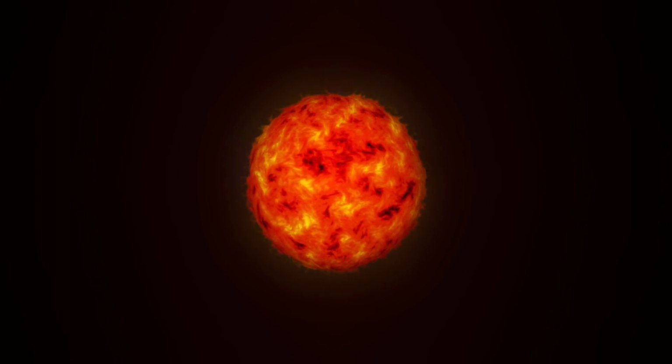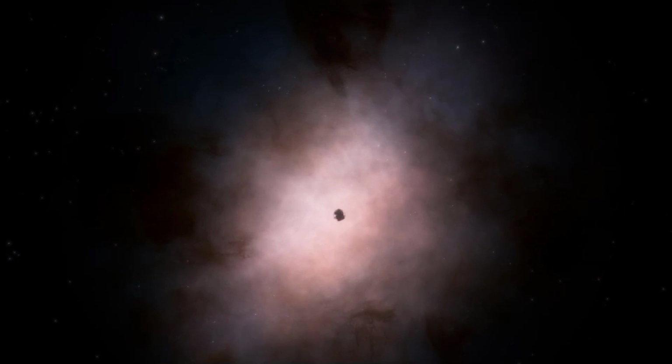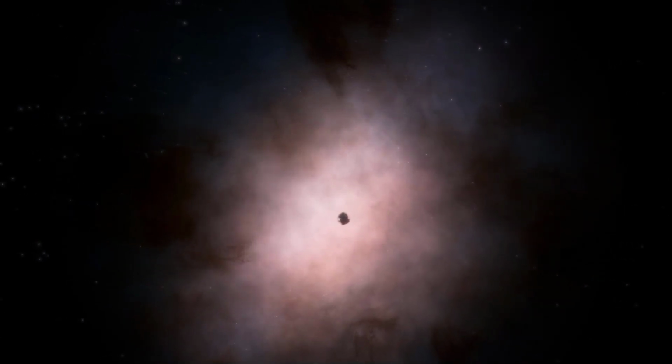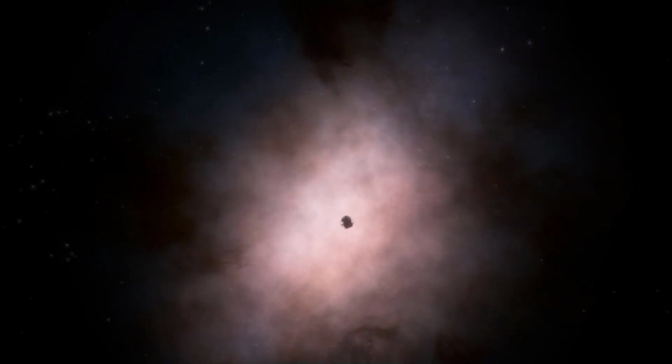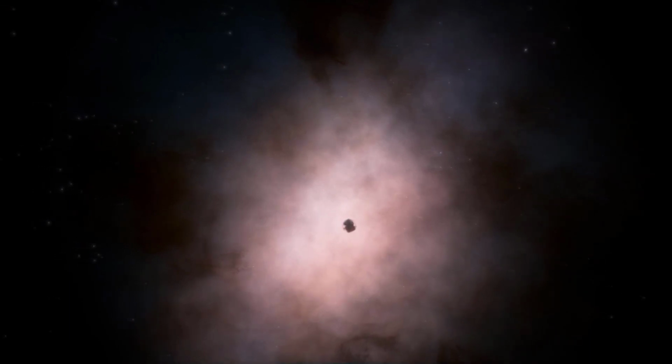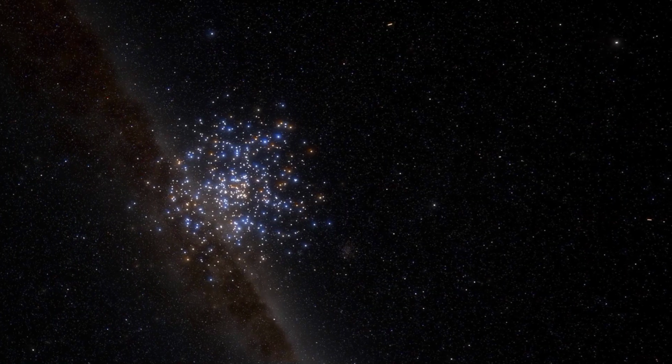Stars are born within vast clouds of gas and dust called nebulae. These stellar nurseries provide the materials necessary for star formation. Over time, the force of gravity causes these clouds to collapse under their own weight, initiating the birth of a star. As the collapse of the nebula progresses, the protostar at the core continues to grow, fueled by the relentless force of gravity.